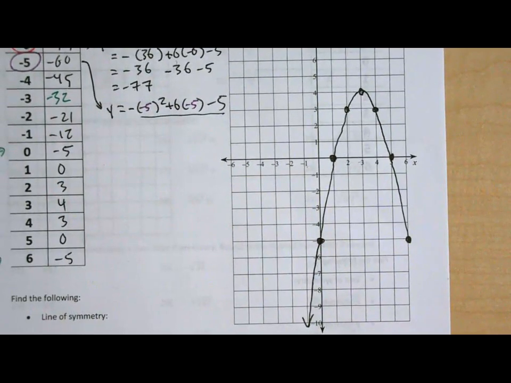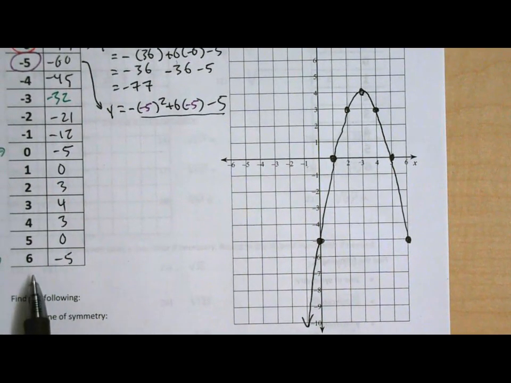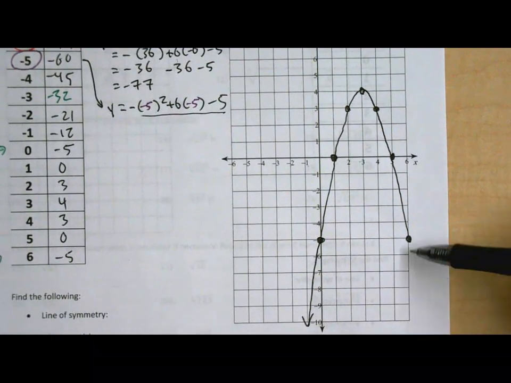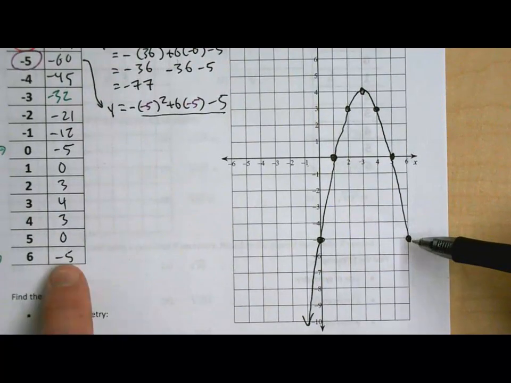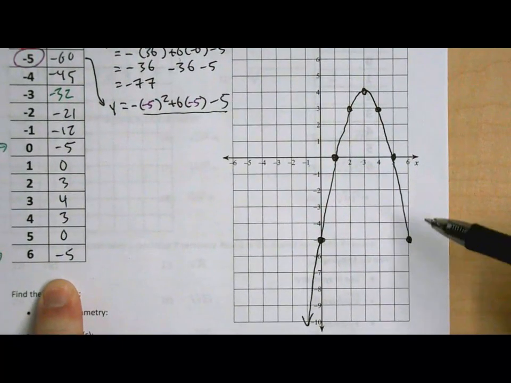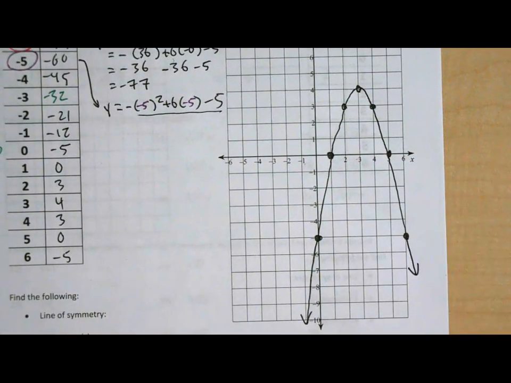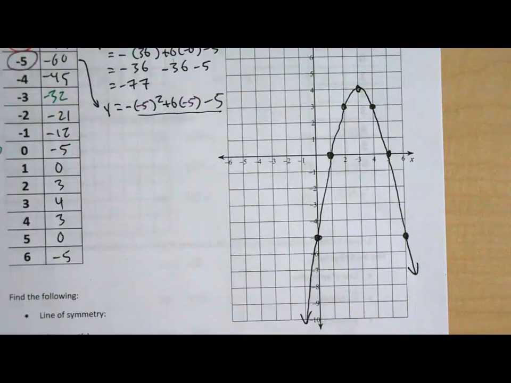Now, we don't have anything in our table to back it up, but would you guess that if you continued doing points in your table that this side would also continue to keep getting more and more negative? I'll tell you yes that it would. So that's also going to continue to go down.